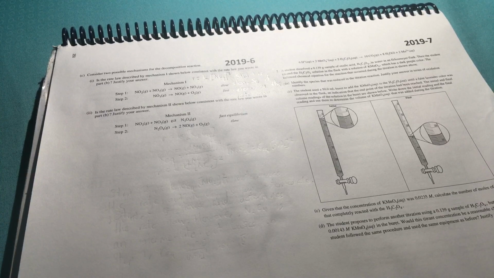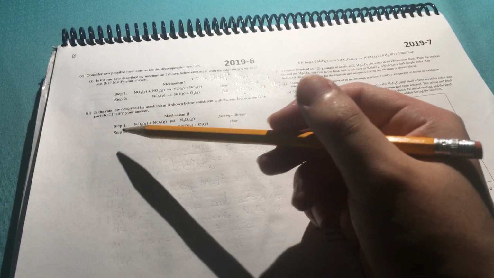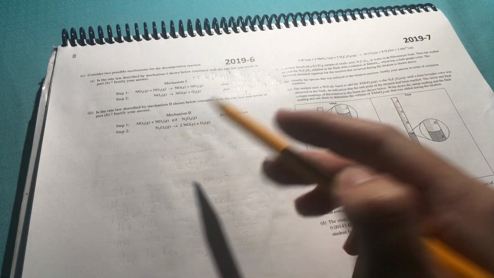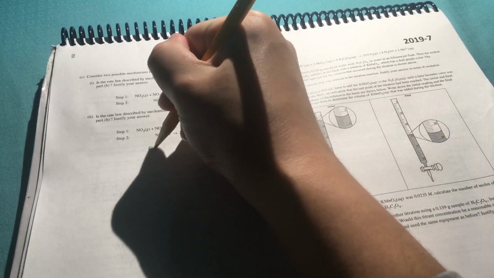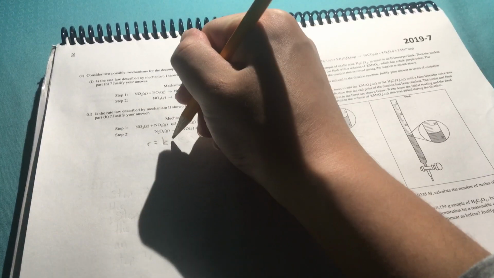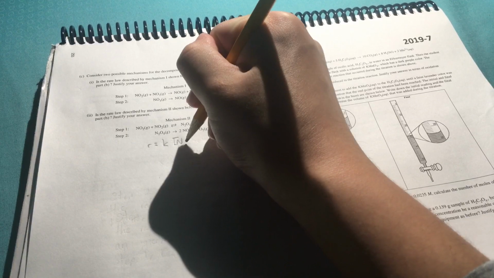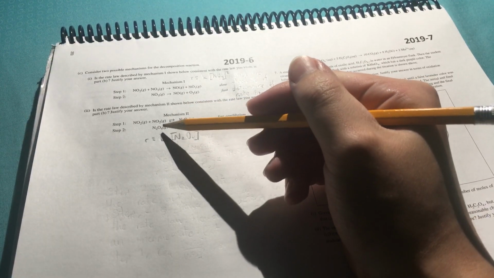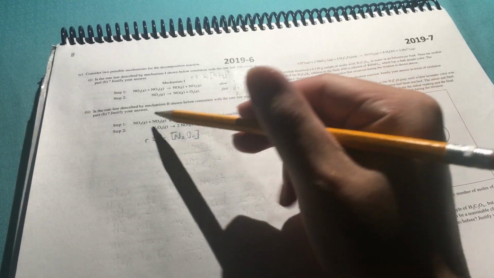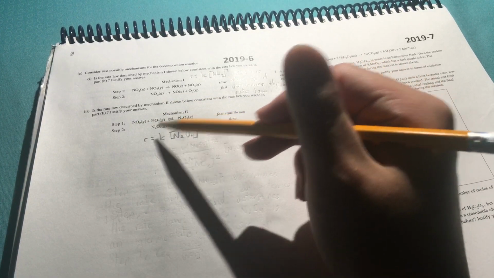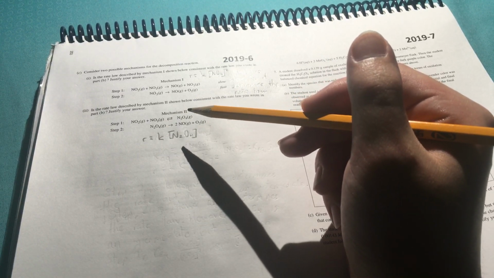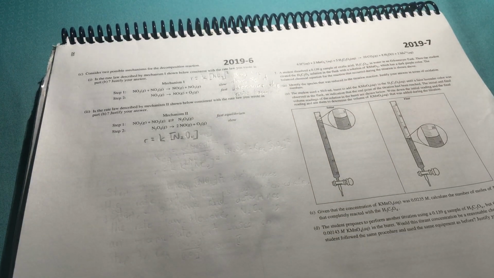Justify your answer. Again. So, step 1, fast equilibrium. Step 2, slow. Now, step 2 is slow, so we look at that. And the rate law would be rate equals rate constant times the concentration of N2O4, since that's the reactant in this step. But if we look at the reaction as a whole, we see that it's actually an intermediate, so it can't be used in the final rate law.